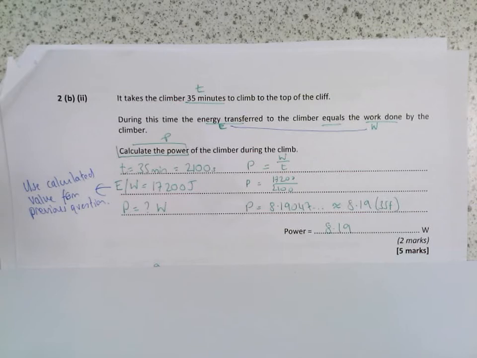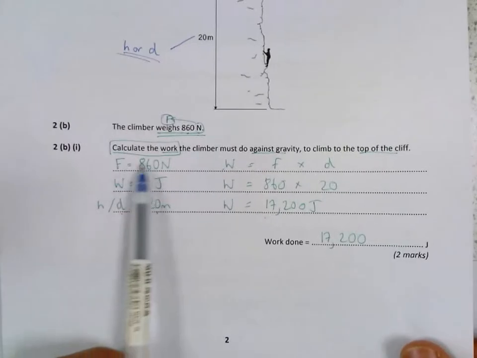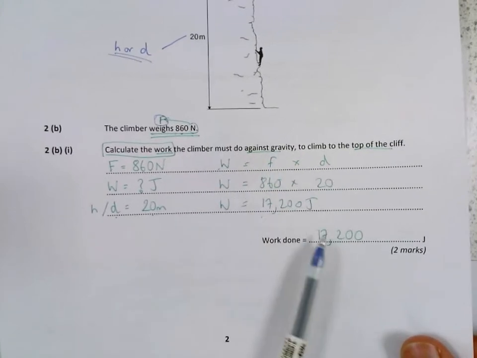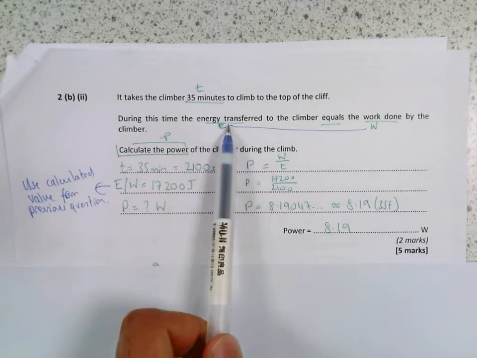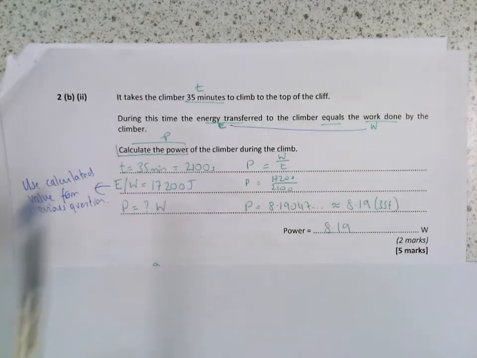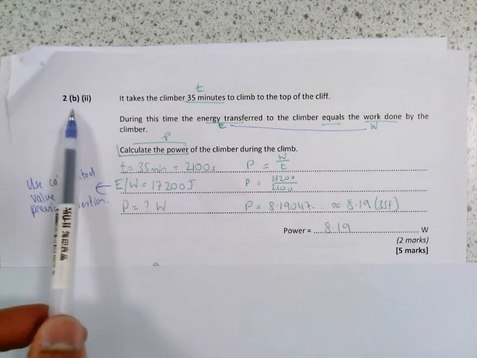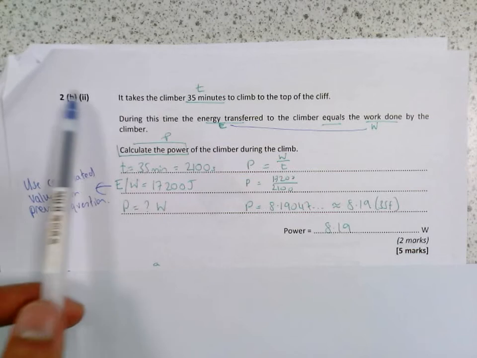Now you might be asking, how do you know what value of energy transferred or work done to use? Well, we know that from the previous question, the work done against gravity was 17,200 joules, and the big clue here is the energy transferred is equal to the work done by the climber. So whenever there's a part of a question, you need to always look back at previous parts, because they will usually be connected.